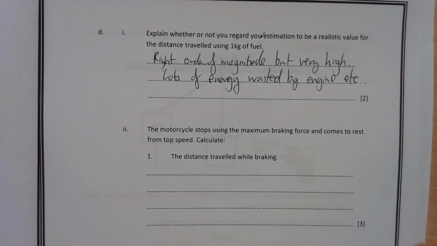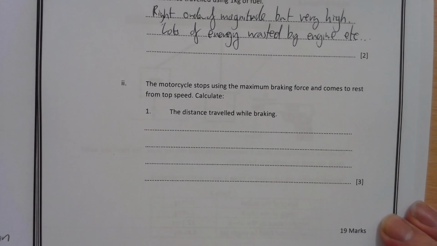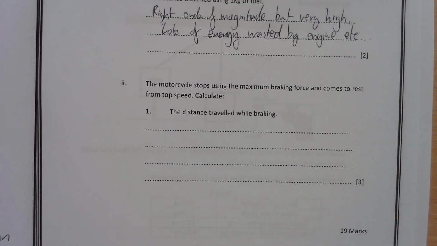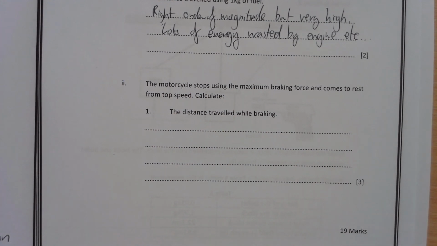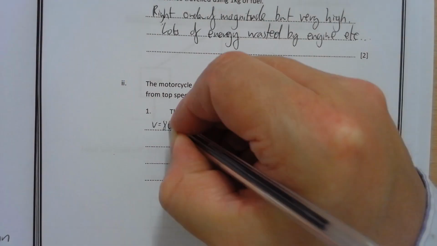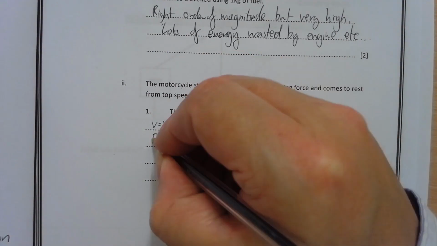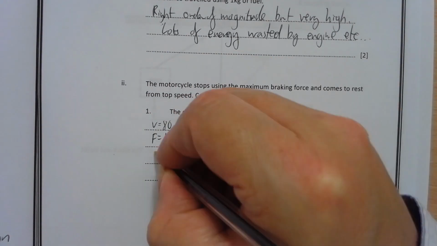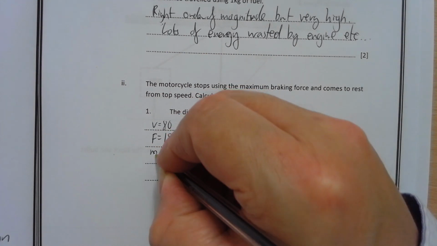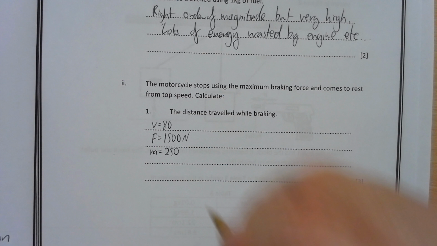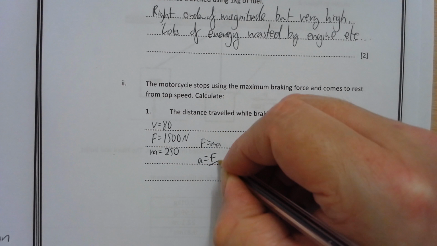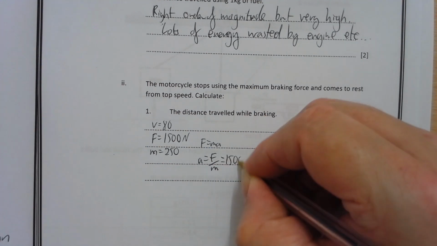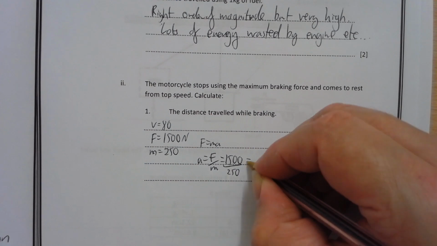So the last bit then says, the motorcycle stops using a maximum braking force and comes to rest from top speed. Calculate the distance travelled while braking. So we know from our data table the top speed is 80 meters per second. The force trying to brake it is 1,500 newtons. We know the mass of the motorcycle is 250 kilograms. So if F equals ma, a equals F over m, which is 1,500 over 250, which is 6 meters per second squared, the deceleration.